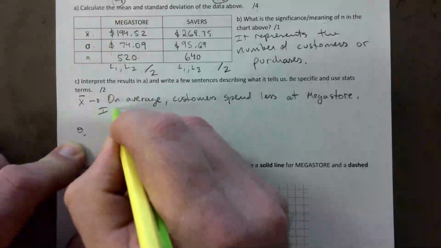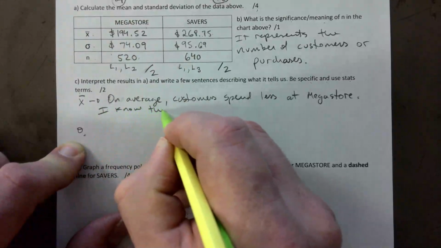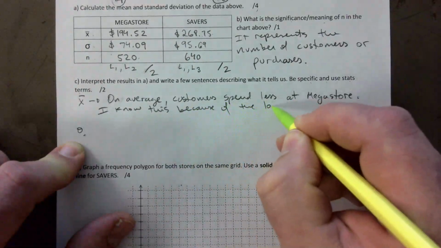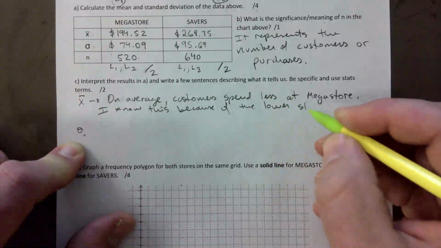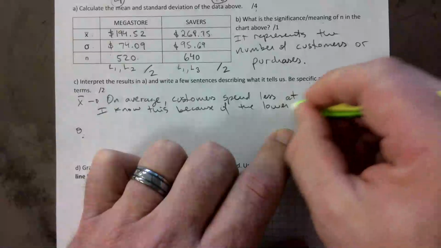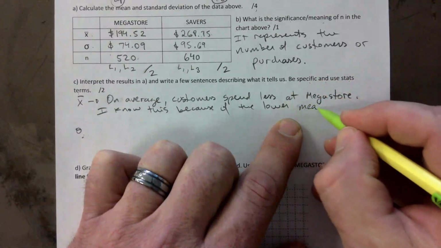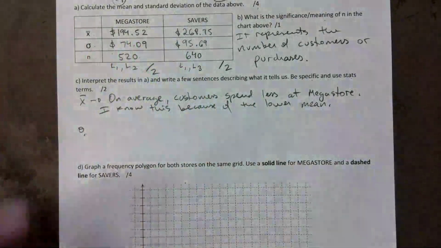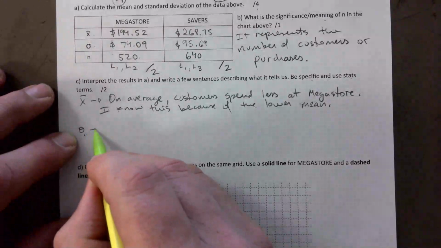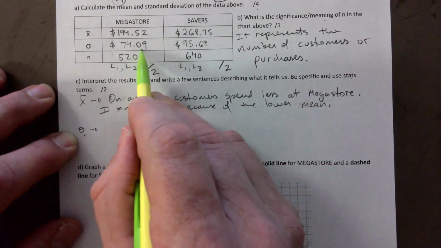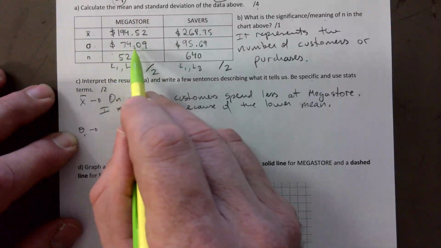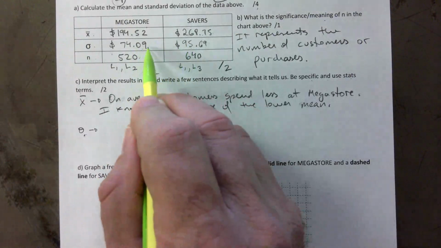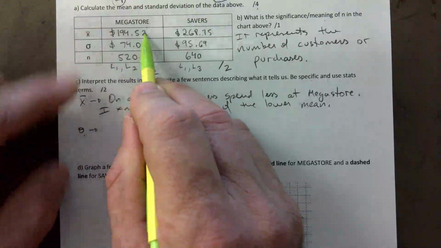I know this because of the lower mean. Done, right? You've talked about the fact that you noticed that customers spend less there. When it comes to the standard deviation, you can say that for Megastore, it's a little bit more consistent than Savers, right? The spending amounts are closer to the average.